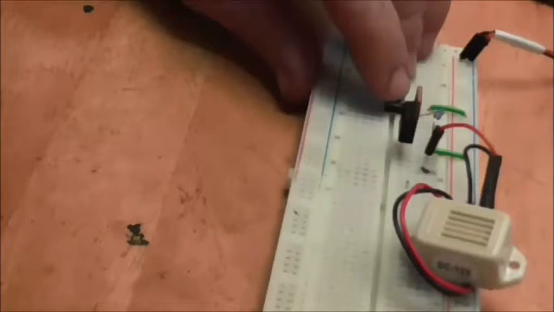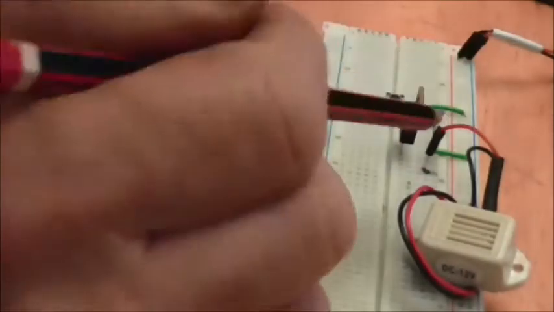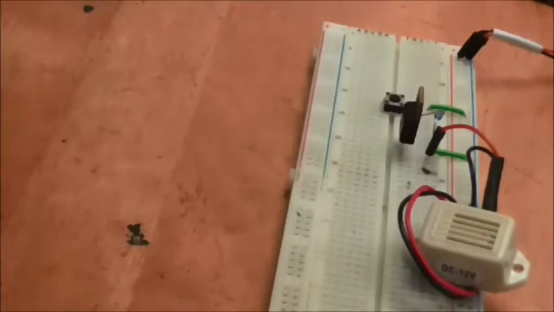As soon as I take my finger off the switch, it stops conducting. I'm going to do it again. And as you see, as soon as I take my finger off the switch, it stops conducting. What we'd really like, if this is a proper alarm system, is for it to keep conducting, even if the signal or the pulse at the base is no longer present.